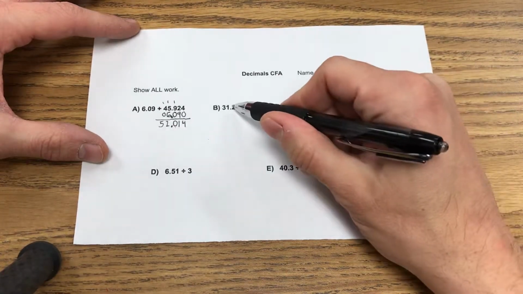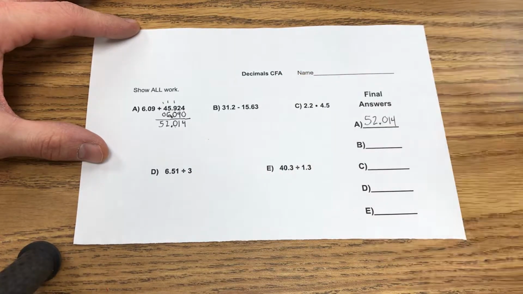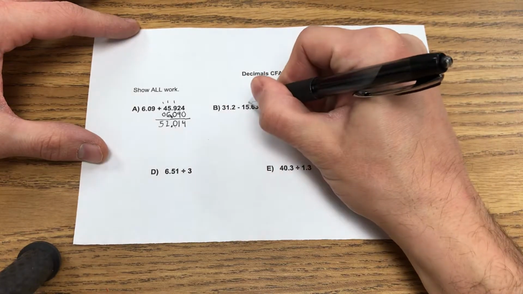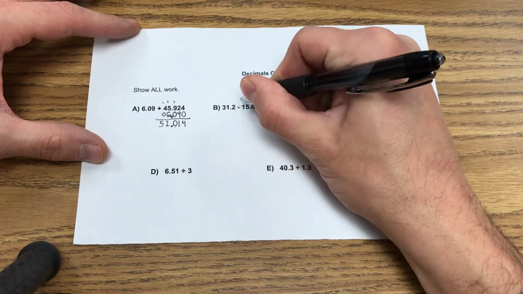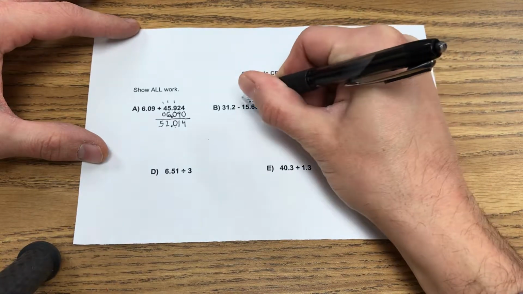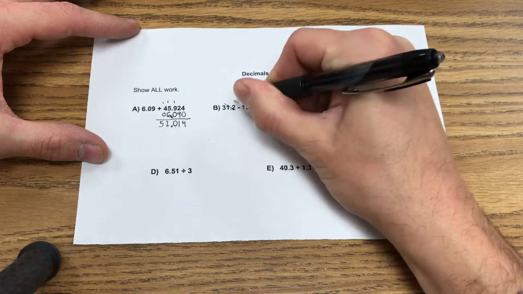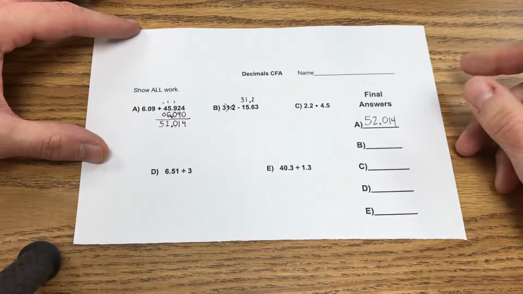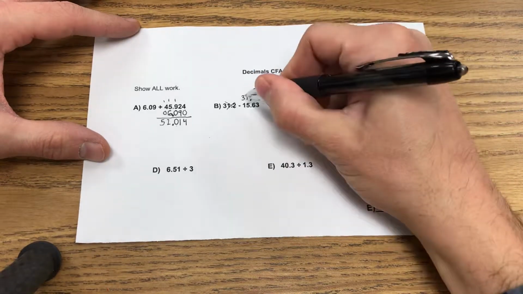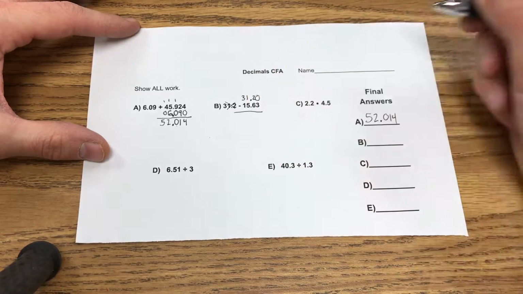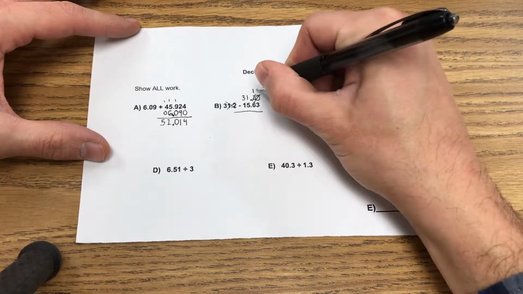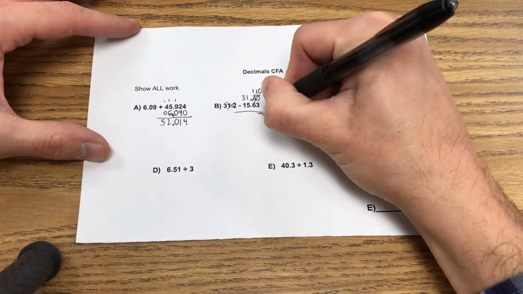Next, 31 and 2 tenths, losing 15 and 63 hundredths. So I will stack them, and I might have a hard time writing over here. So what I'll do is I'll actually write above, and I'll say, here's my decimal from this number, here's my 2, and here's 31. So 31.2 minus 15.63. I'll put a 0 here, and then I will go ahead and go for it. So 0 minus 3, can't do it. So I'll borrow right here, and I'll say you turn into 1, you turn into 10. 10 minus 3 now is 7.